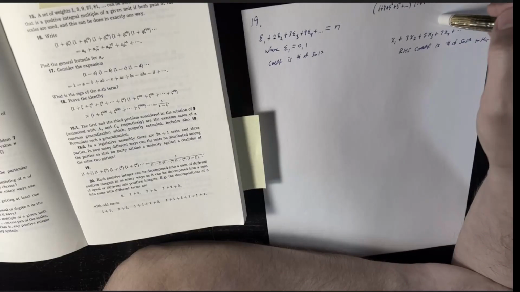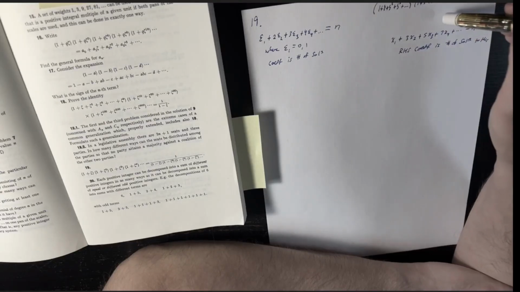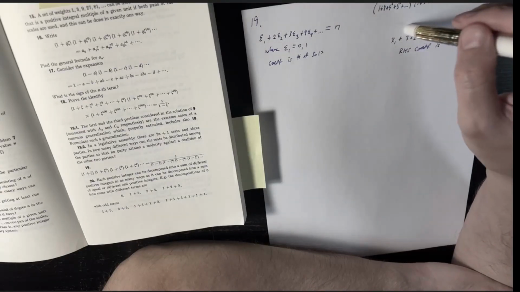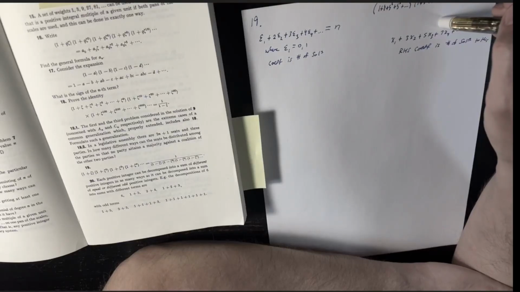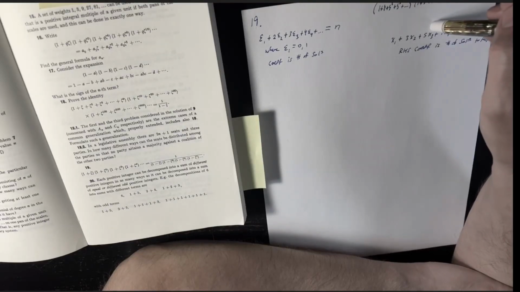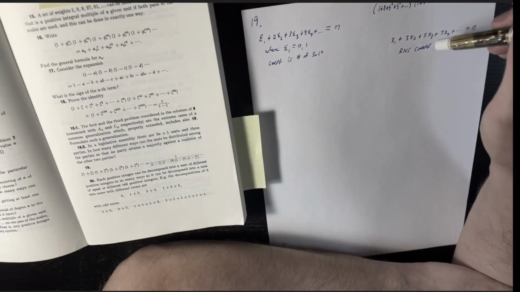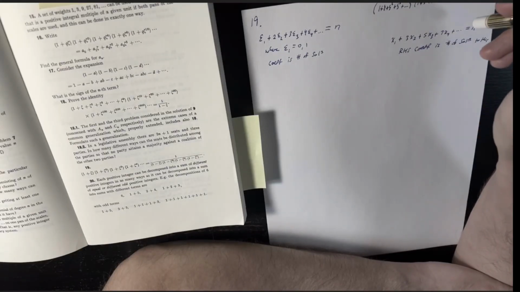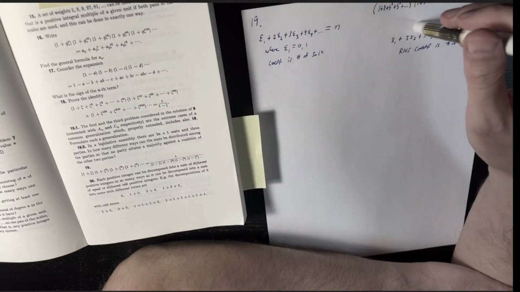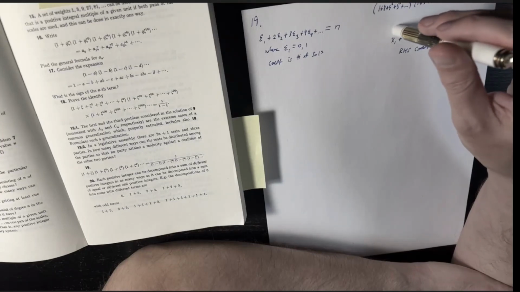This one, if the number is even, and these are even, or you include this 1.